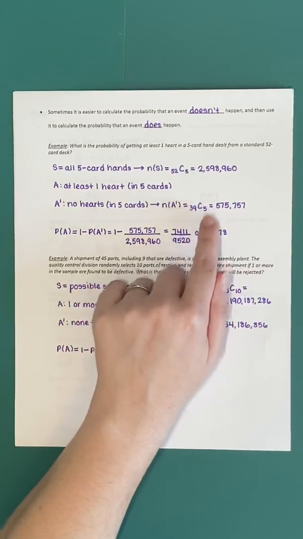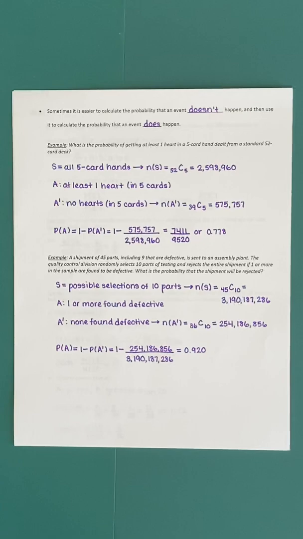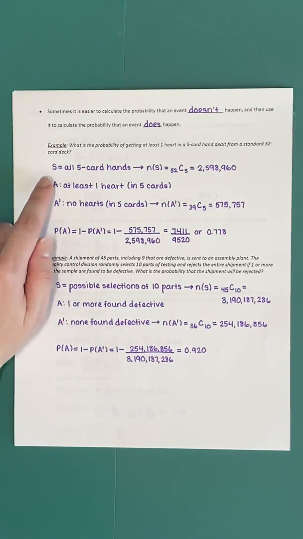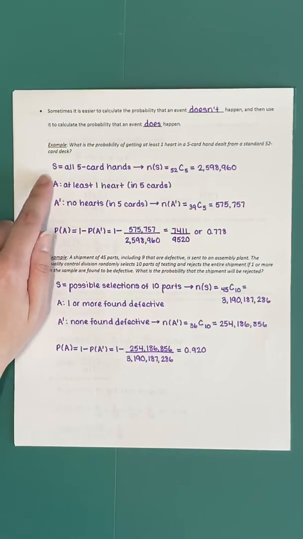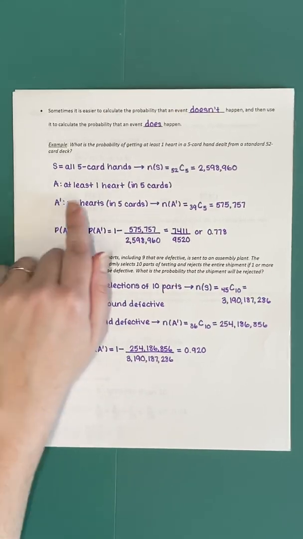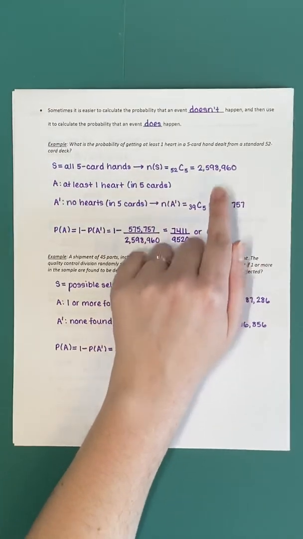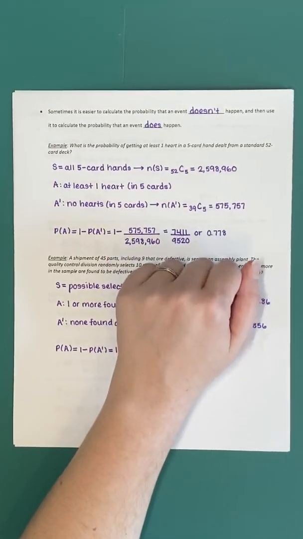So 39 combination 5 is going to come out to 575,757. That's going to be all the different hands we could get where there are no hearts. We took all the hearts out of the deck and we just dealt from the remaining cards. Well, we want the probability of getting at least 1 heart, but we can find the probability of the complement. So the probability of getting no hearts is going to be this particular value divided by this particular value.